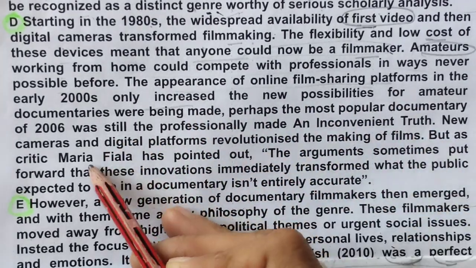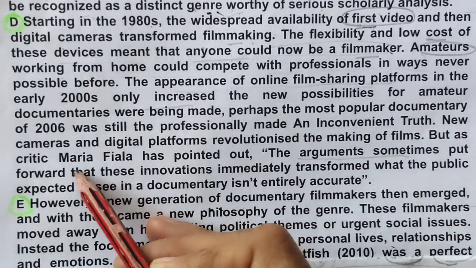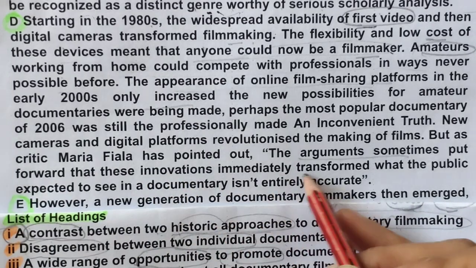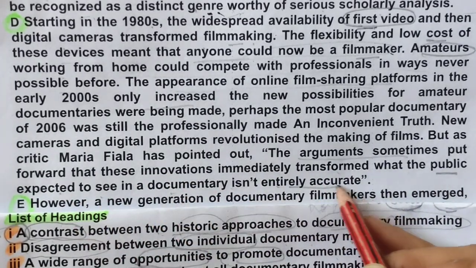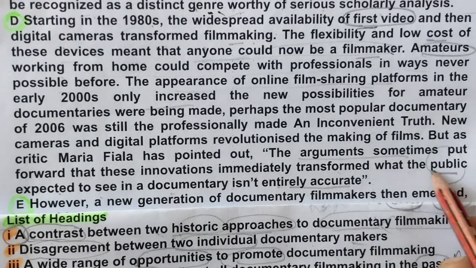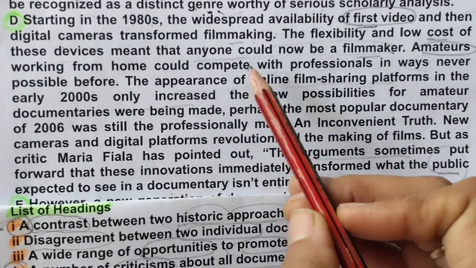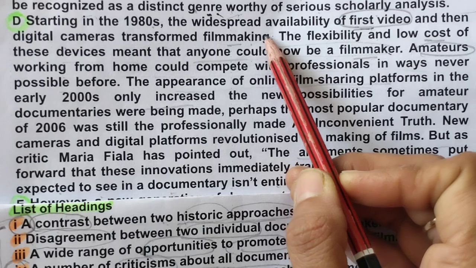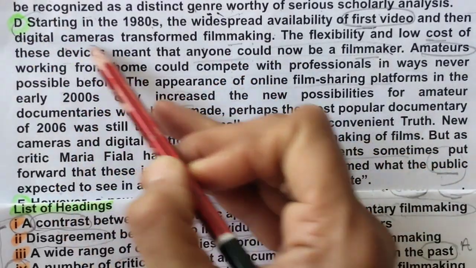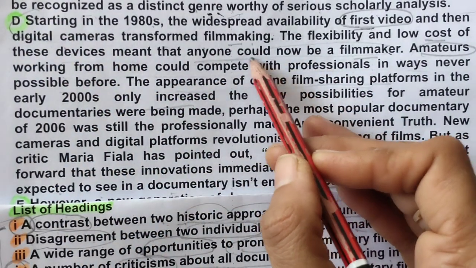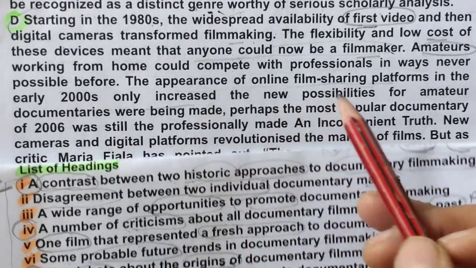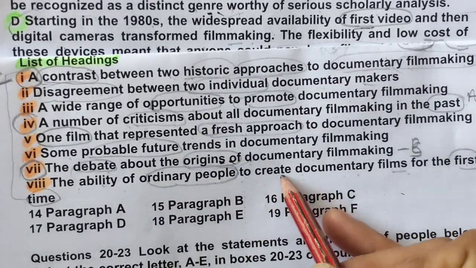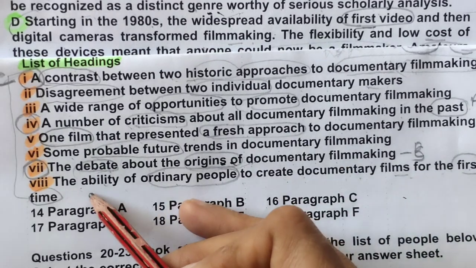The appearance of filmmaking platforms in the early years only increased the new possibility. The argument sometimes put forward that these innovations immediately transformed what the public expected to see in documentary isn't entirely accurate. But with these lines, we can just come to know that they are talking about how anyone could now be a filmmaker, the ability of ordinary people to create documentary films for the first time.